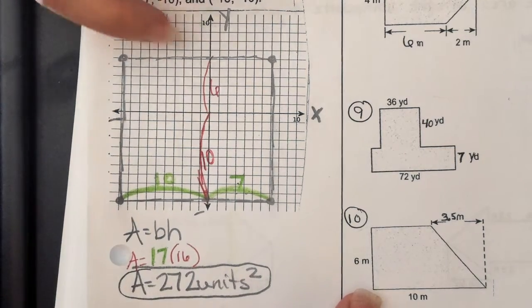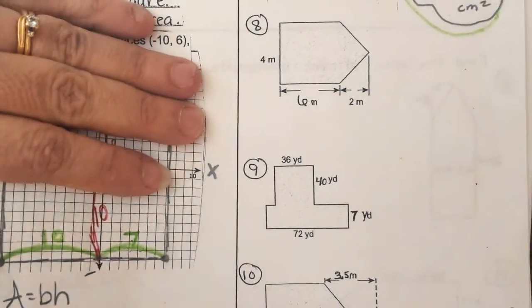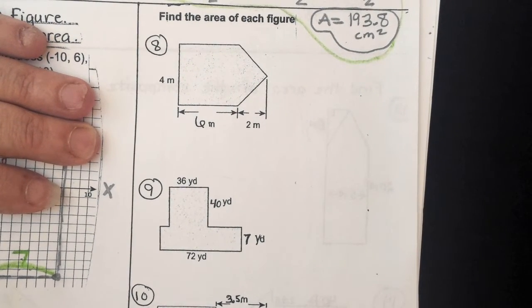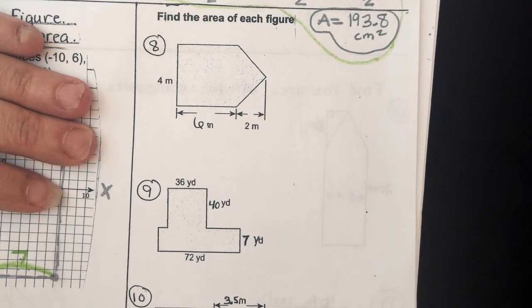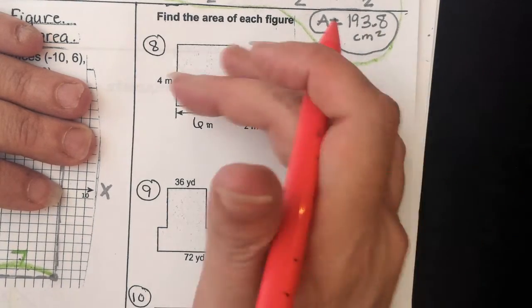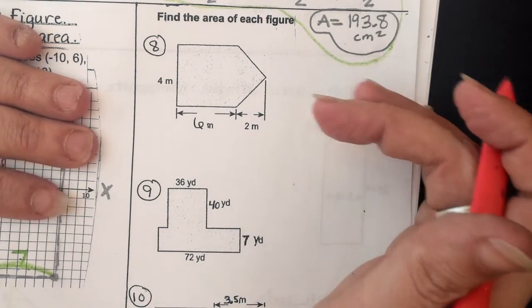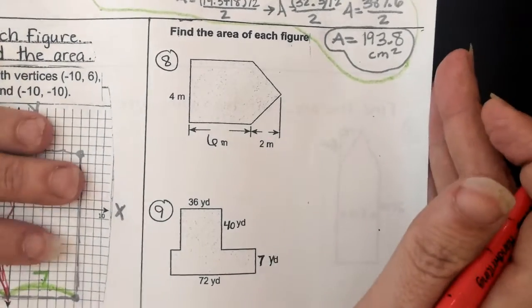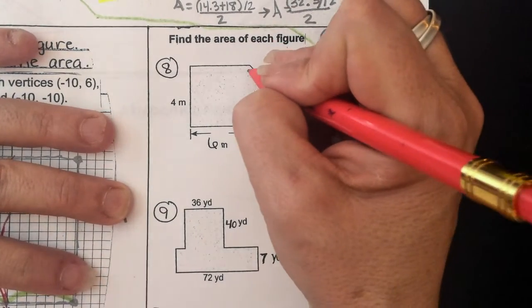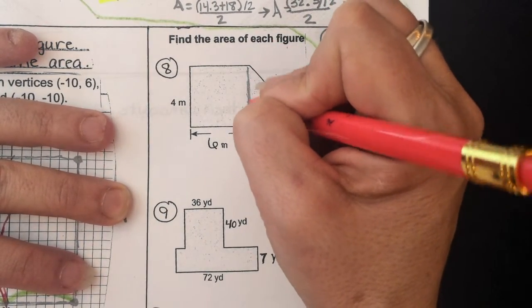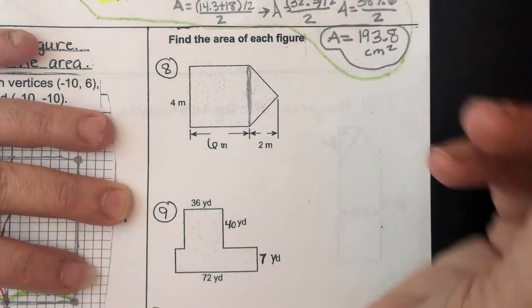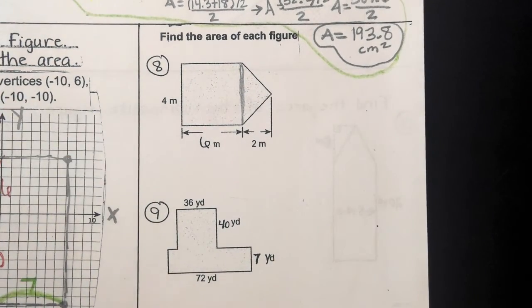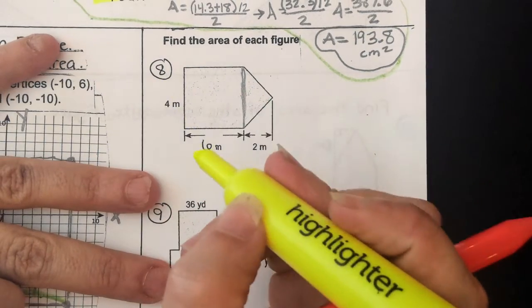Okay, here we go, number 8. Now, we're getting into the composite shapes, the weird ones, the ones that we got to split, yes, into 2 shapes. So here we go. Or more, you could do more. Okay, yes, I would do this one as a triangle and a square. I would cut it right there. You don't have to, but, okay. So looking at this one. Let's see.